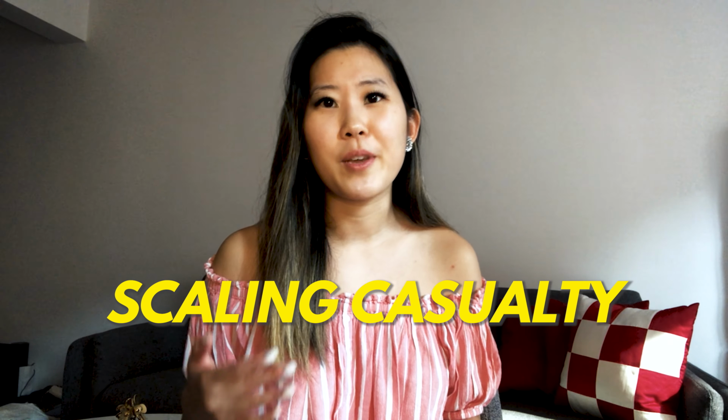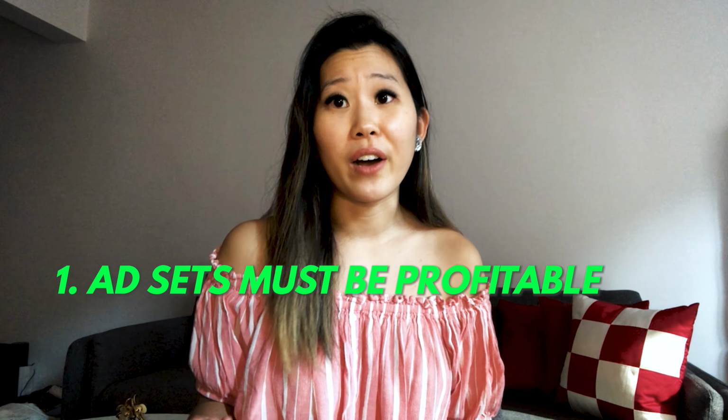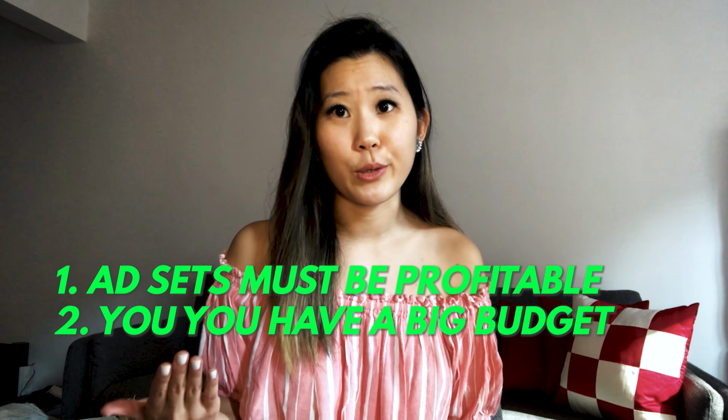I like to call this a scaling casualty because you end up losing some money in the process of scaling. It's just a sunk cost that you'll have to live with. So having said that, only do this if your ad sets are profitable and you have money to spend. This is what all the pro Facebook advertisers do to scale up to 4 to 5 figures.